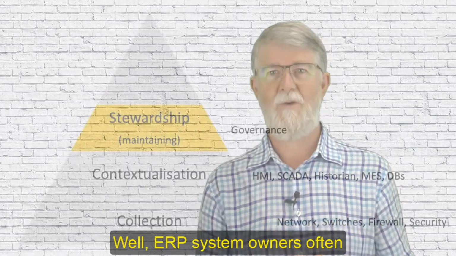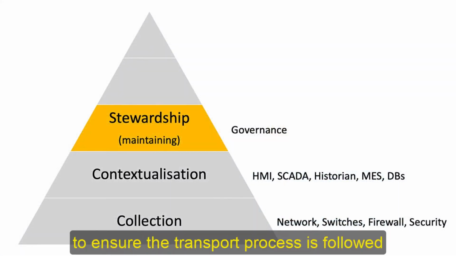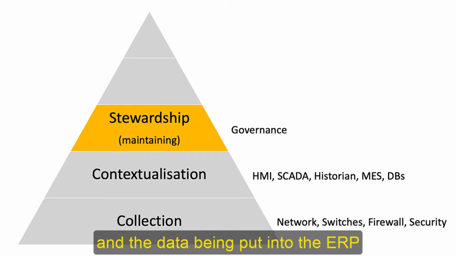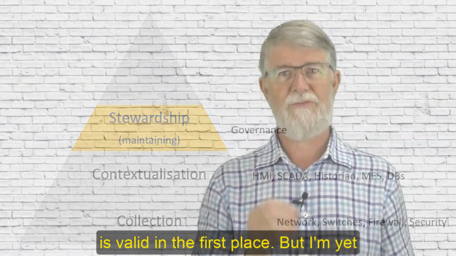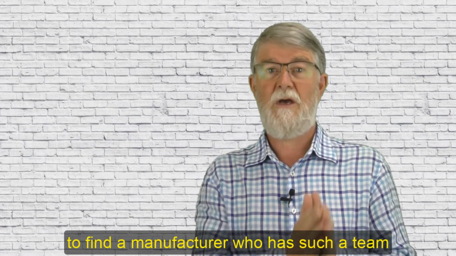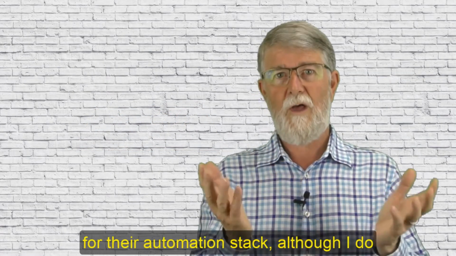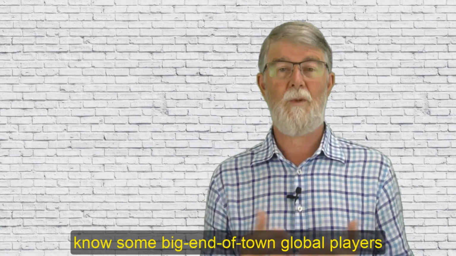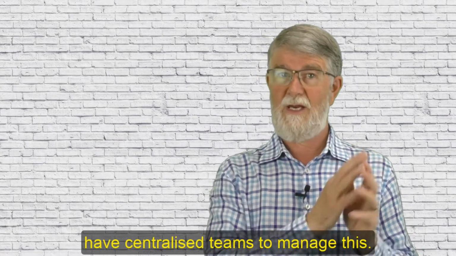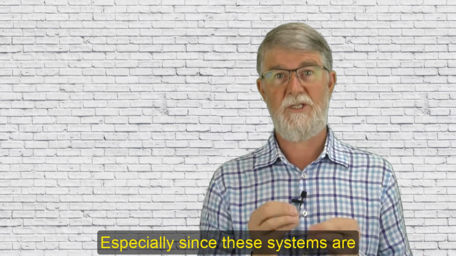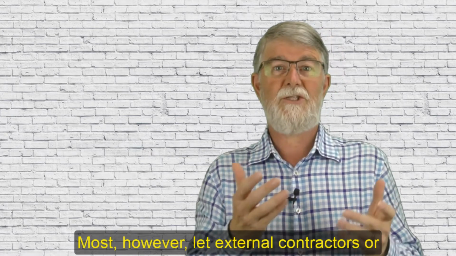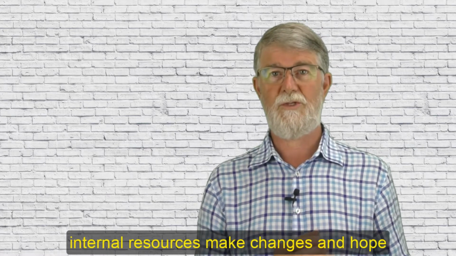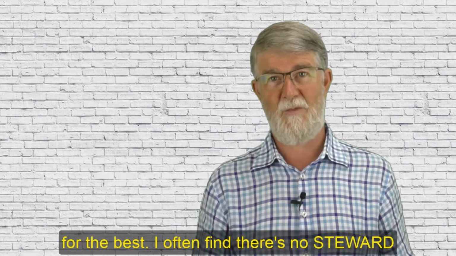Well, ERP system owners often have a master data team to ensure the transport process is followed and the data being put into the ERP is valid in the first place. But I'm yet to find a manufacturer who has such a team for their automation stack, although I do know some big end of town global players have centralized teams to manage this, especially since these systems are often mission critical. Most, however, let external contractors or internal resources make changes and hope for the best.